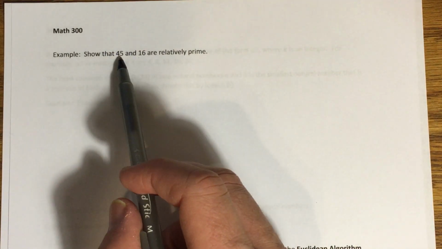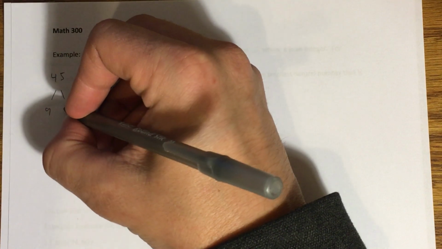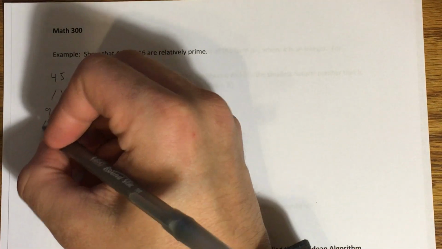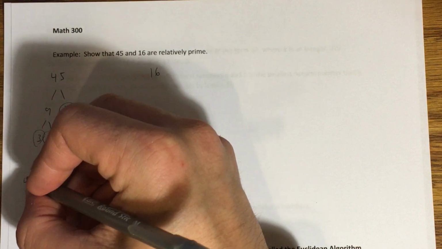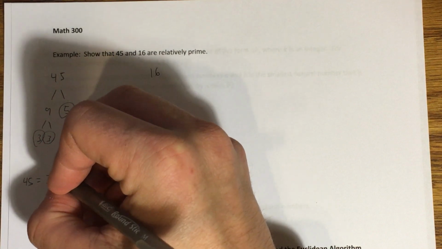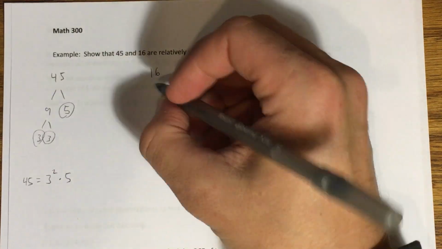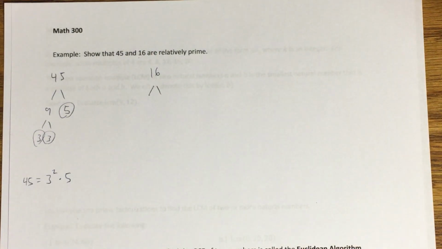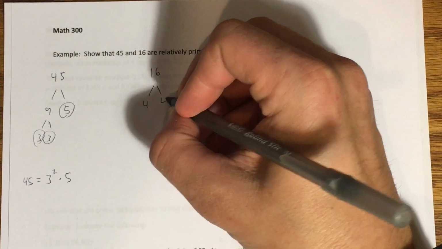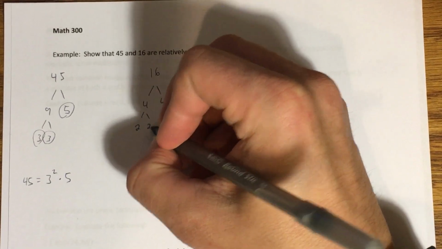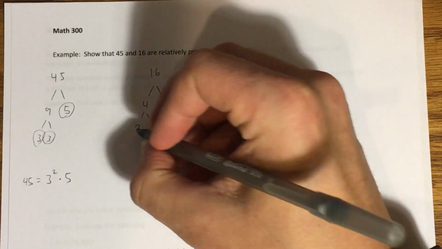So I can find the GCD the same way that I did in those previous examples. Use a factor tree, 45 and 16. 45, like we said, is 9 times 5. 5 is prime. 9 is equal to 3 times 3, and 3 is prime. So I got 45 equals 3 squared times 5. What about 16? Different ways to break down 16. I could make it 4 times 4. Each of those 4s breaks down to a 2 times 2.